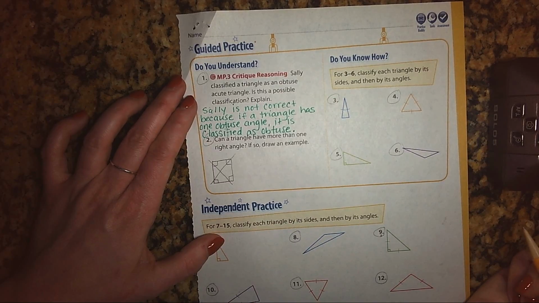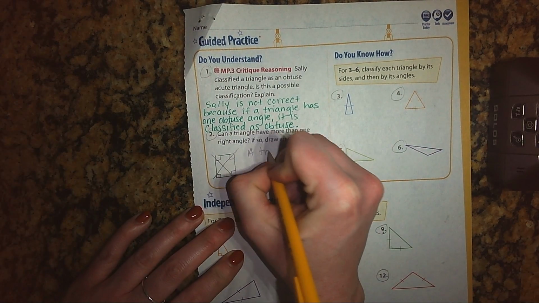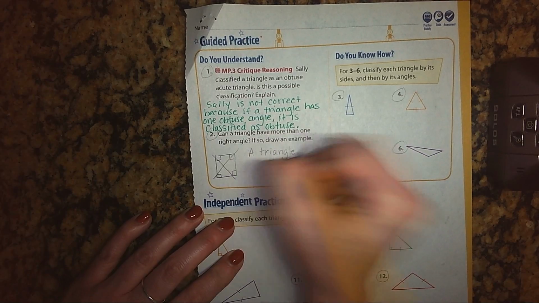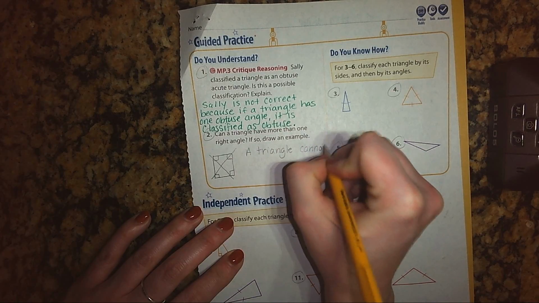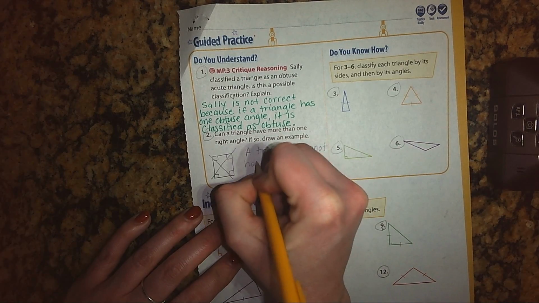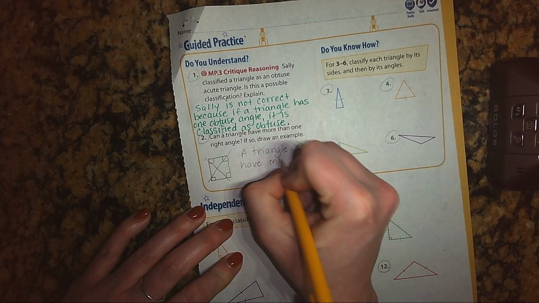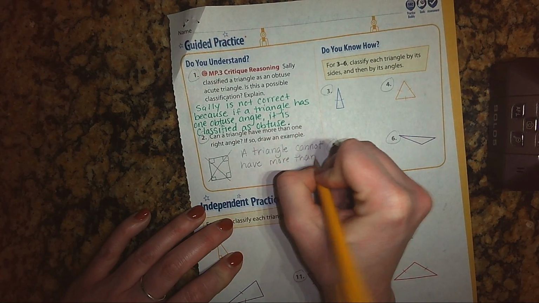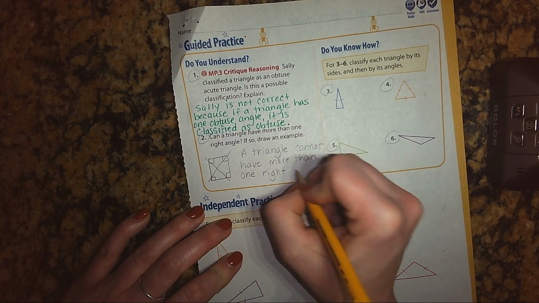It has more than 3 sides. So a triangle cannot have more than one right angle.